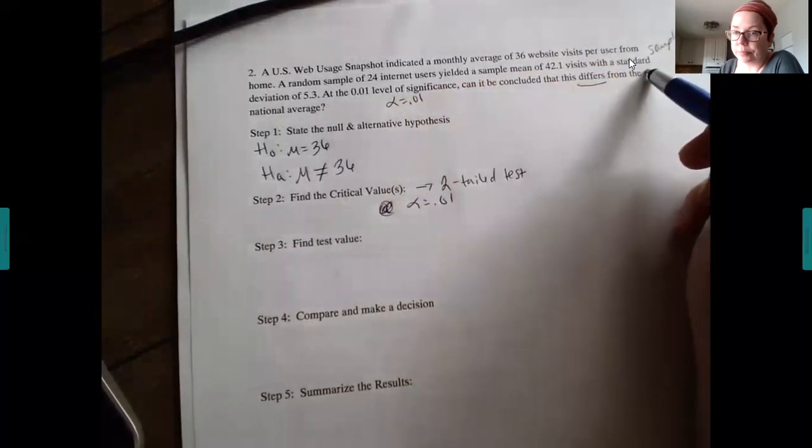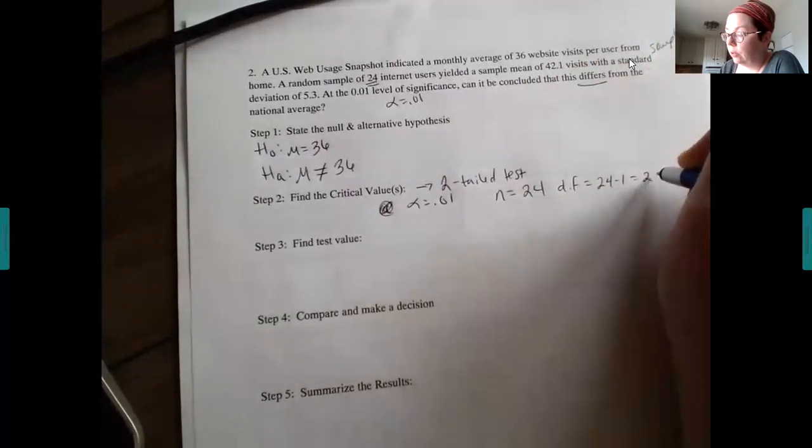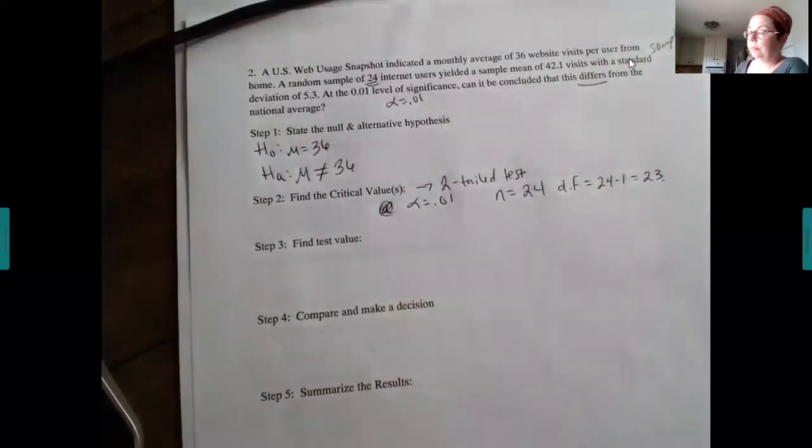And because we have a sample standard deviation, or an implied one, we're going to need to use degrees of freedom. So our n is 24, and our degrees of freedom is going to be 23. All right.